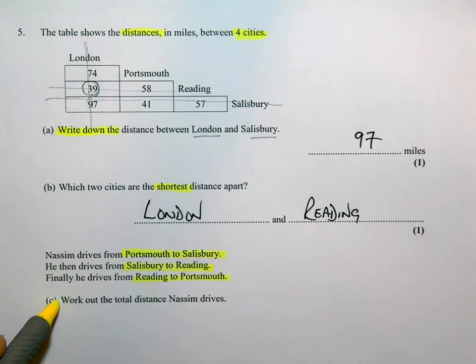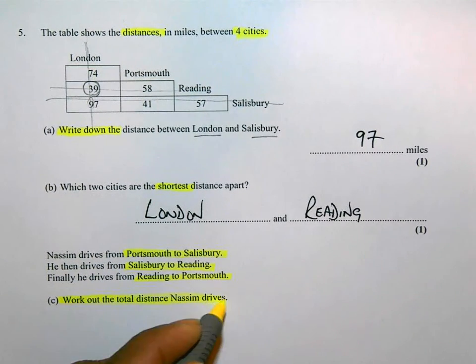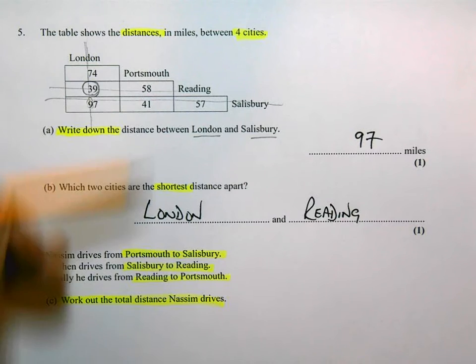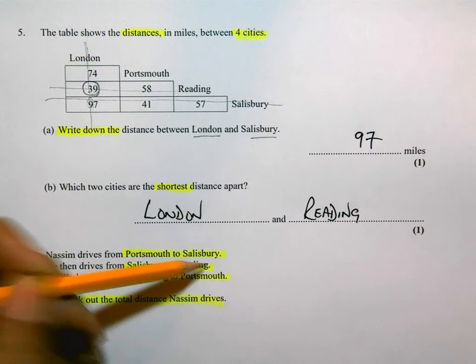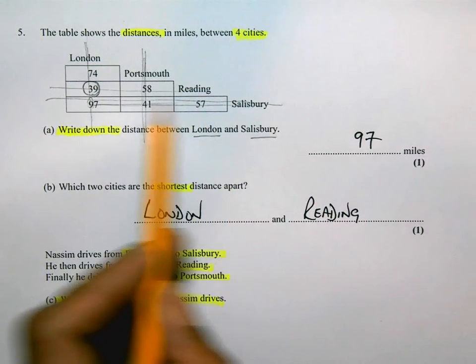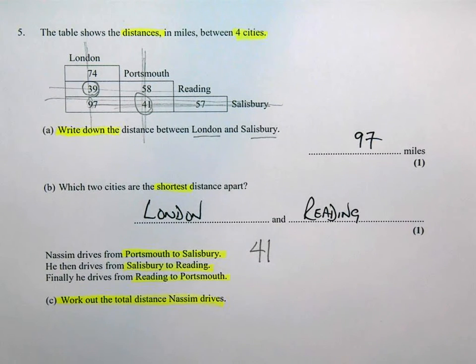Now, this one says work out, so we're not just going to write it down. They want us to work out the total distance that he traveled. I'm going to put this at the side. How far was it from Portsmouth to Salisbury? Portsmouth is there, Salisbury is there, and they both meet at 41. So Portsmouth to Salisbury was 41 miles.